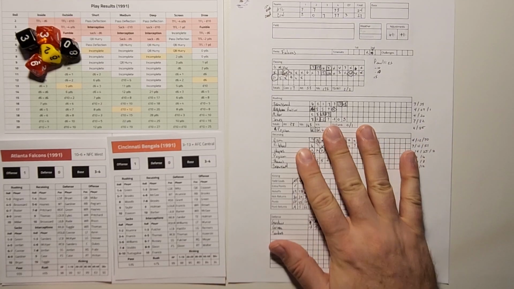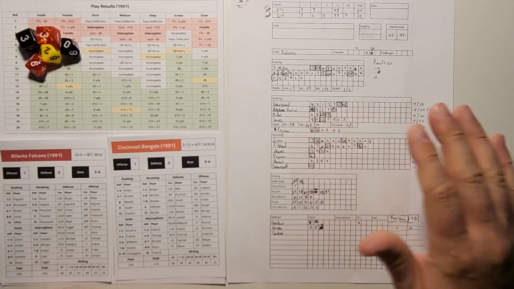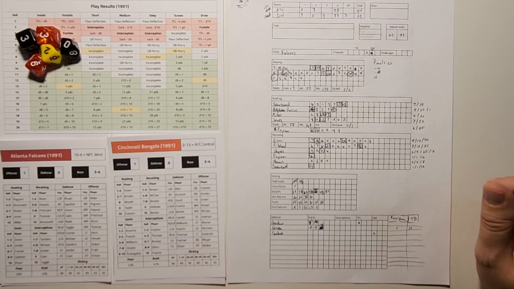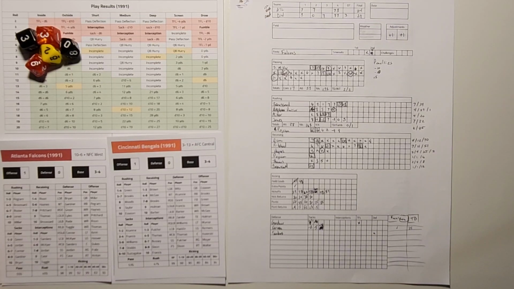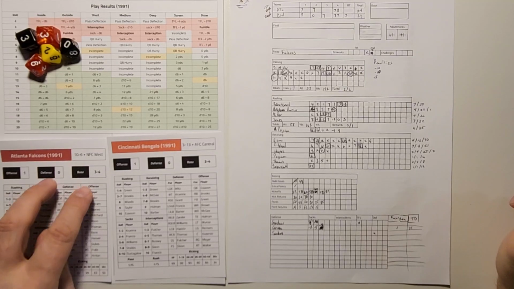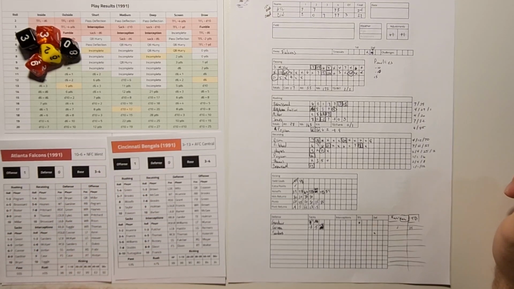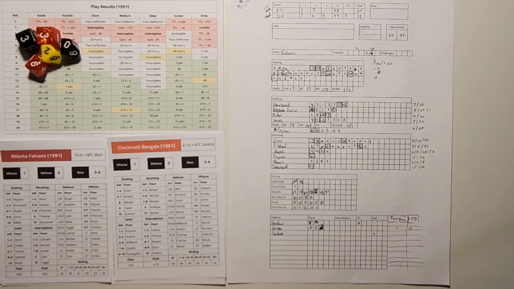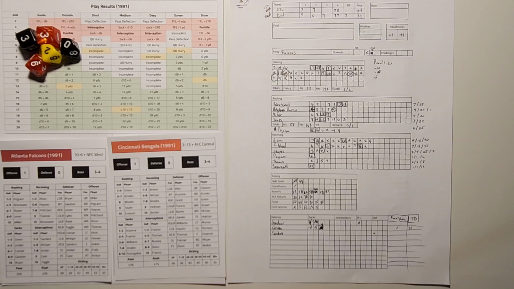Both of these teams, it turns out, ran the ball better than they threw the ball. Both teams run a 3-4 defense. The Falcons had a very good defense, or at least they had some very good defensive players. I don't know that their defense was great, but they had some good defensive players. And so you might think twice about throwing against Deion, even back then. So there's a little bit of strategy as you go through the game.